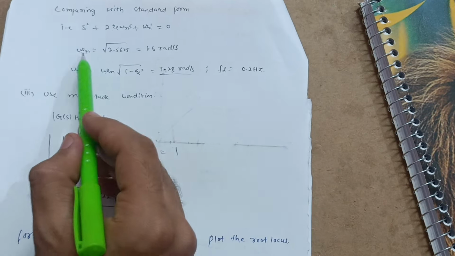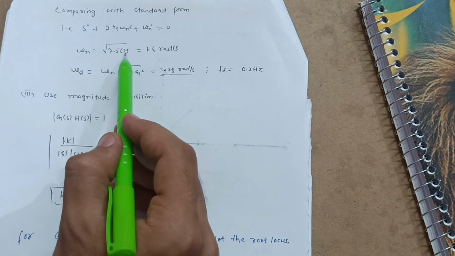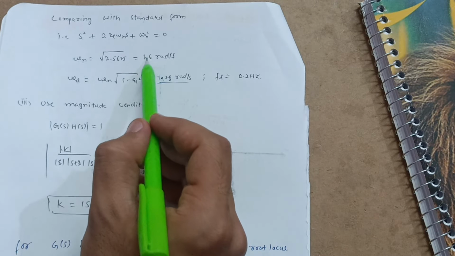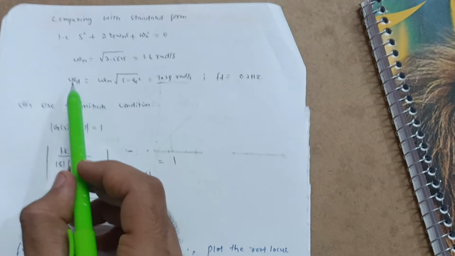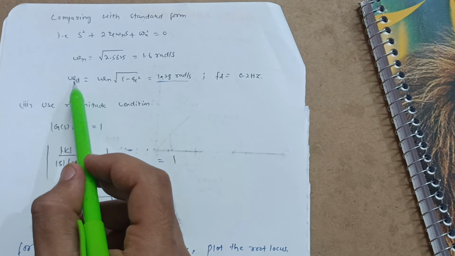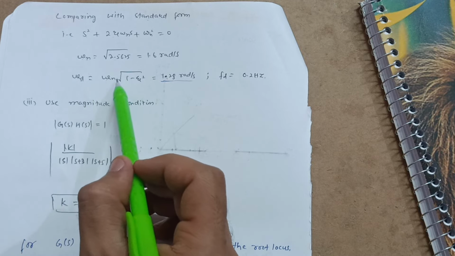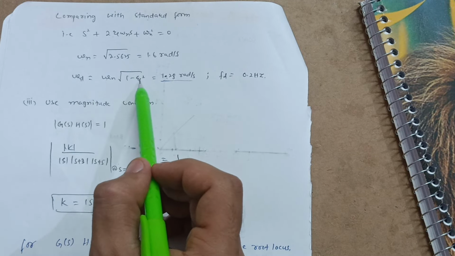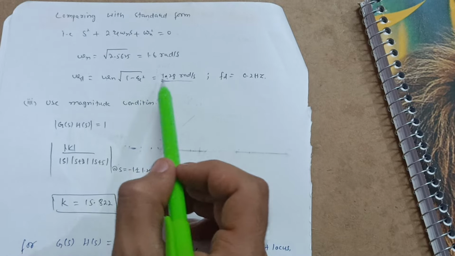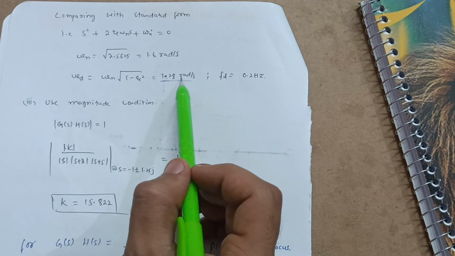So I am taking omega n equal to the square root of that particular value, 2.5625, which is equal to 1.6 radians per second. Then omega d, that is the damped frequency; in the question you have to calculate the damped frequency, not the natural frequency. It is equal to omega n, the natural frequency, into square root of 1 minus zeta square. When you put the values in the calculator, you will get 1.28 radians per second.